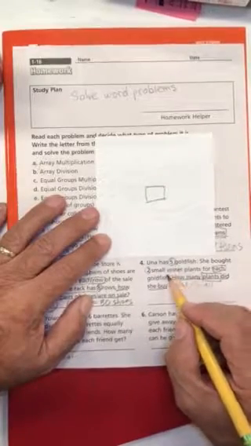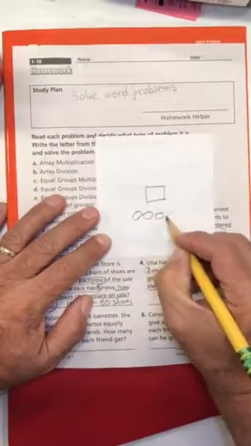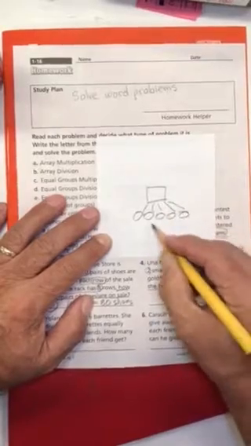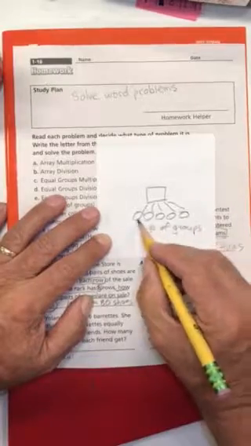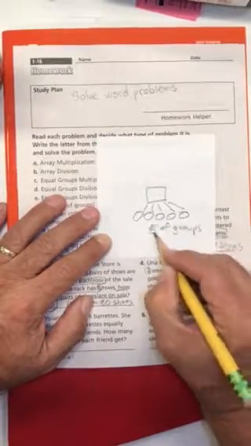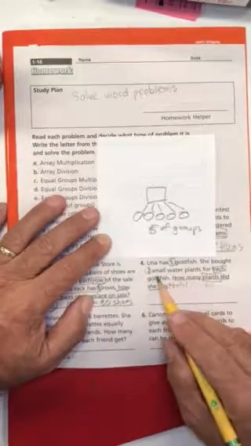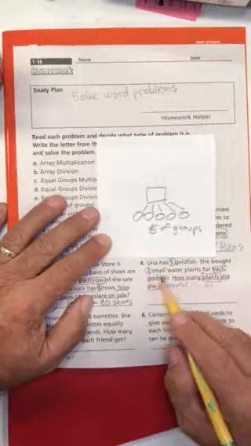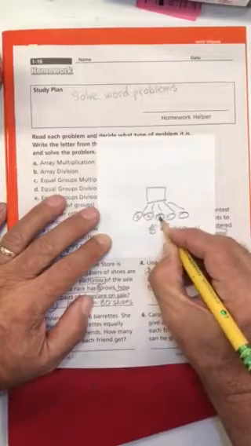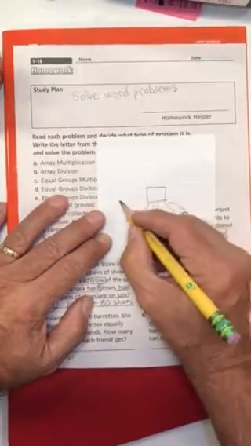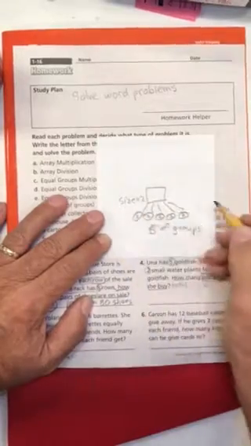So it's 5 goldfish. She bought 2 small water plants for each goldfish. So it's 5 groups of 2. 1, 2, 3, 4, 5. So the number of groups, there's 5 goldfish. 1, 2, 3, 4, 5. Now, each goldfish has 2 small water plants. So we can put 2 here in each plant. And that's the size. The size equals 2.